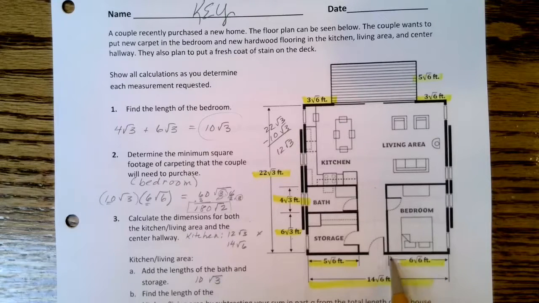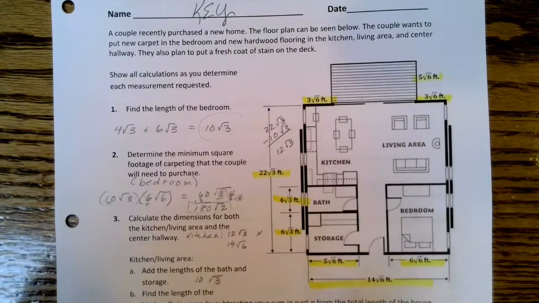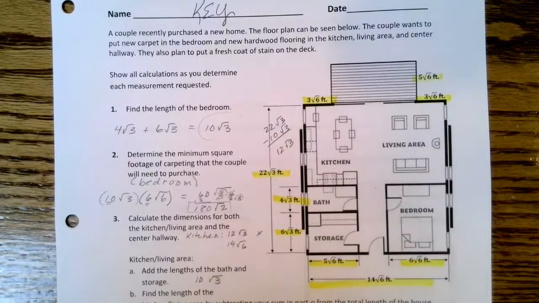So the bedroom and my storage is going to be 5 roots of 6 plus 6 roots of 6, which is going to give me 11 roots of 6. And then subtracting that from the width of the house. So 14 roots of 6 minus 11 roots of 6, which is going to be 3 roots of 6.